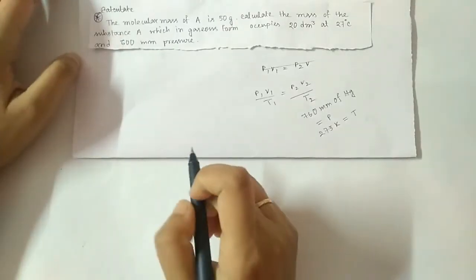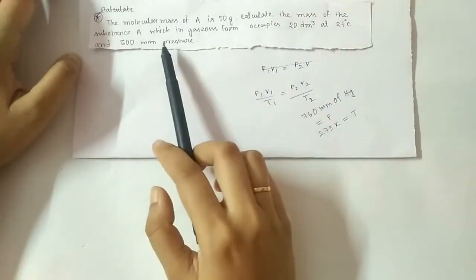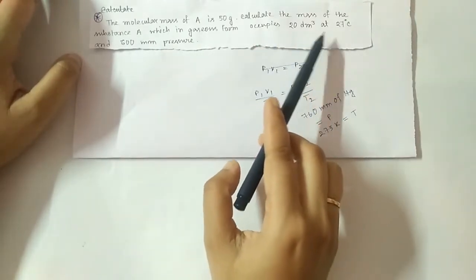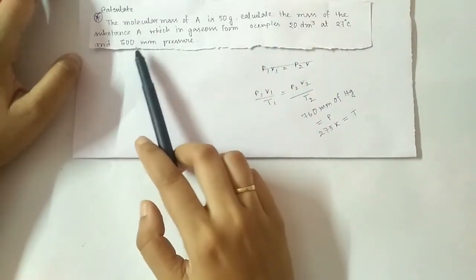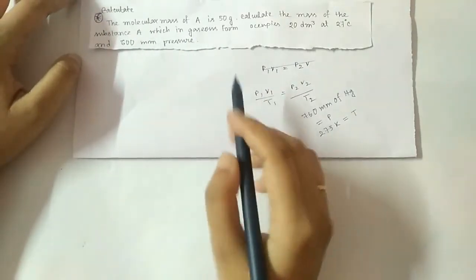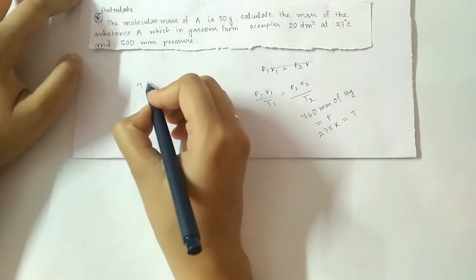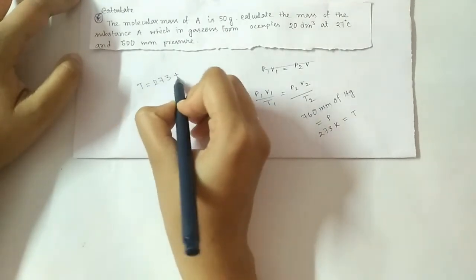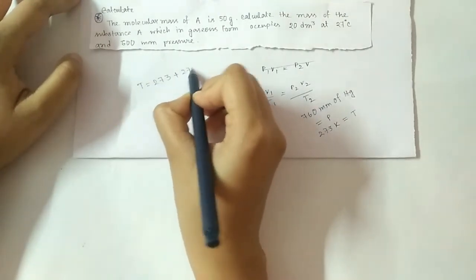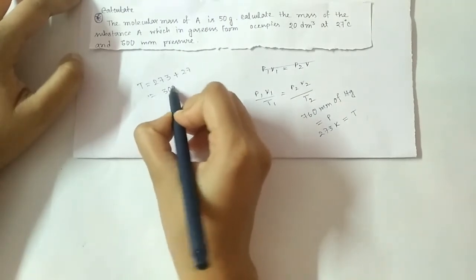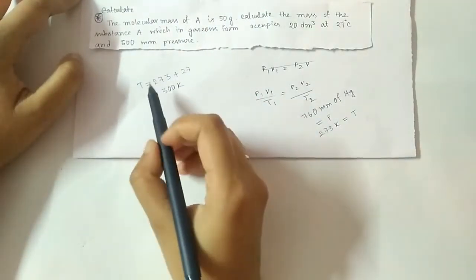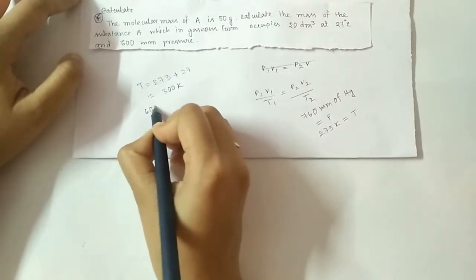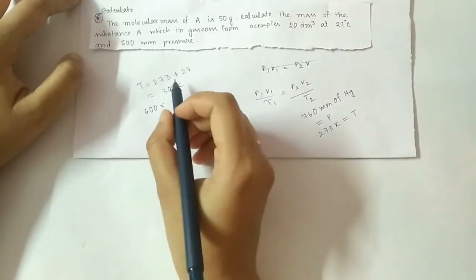Now here it is given that the substance A in gaseous form occupies 20 dm cube at 27 degrees Celsius and 600 millimeter pressure. Now we can convert 27 degrees Celsius to absolute temperature, and this will be 273 plus 27, that is 300 K.